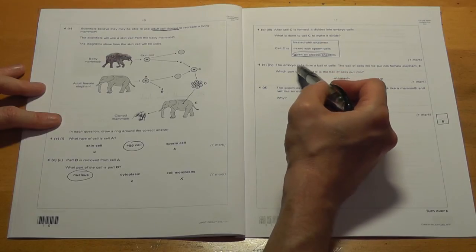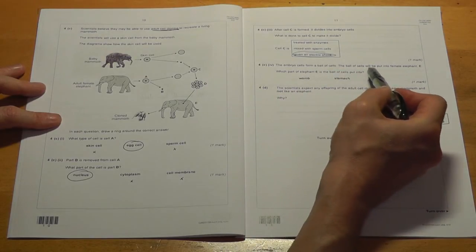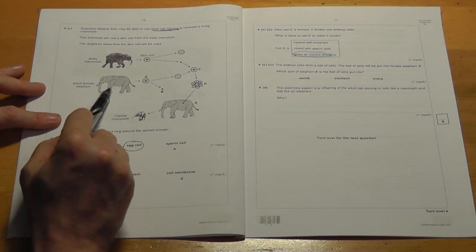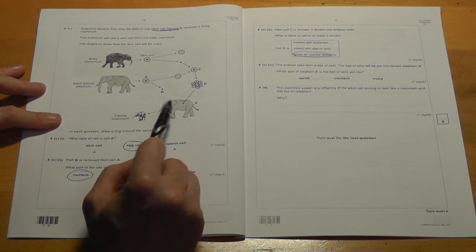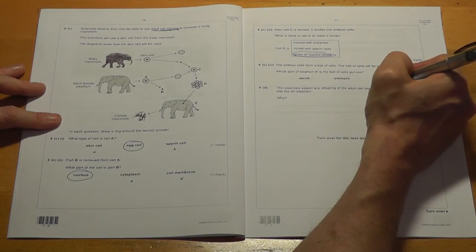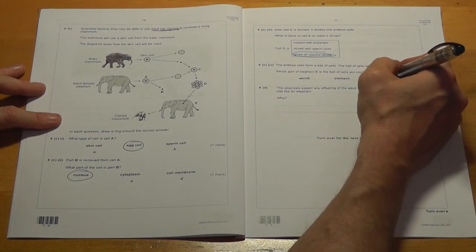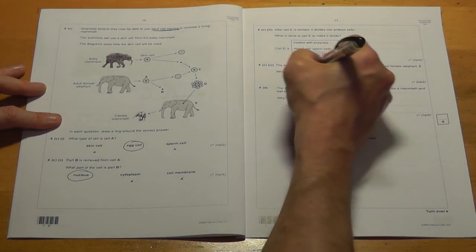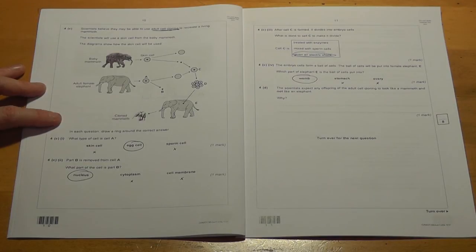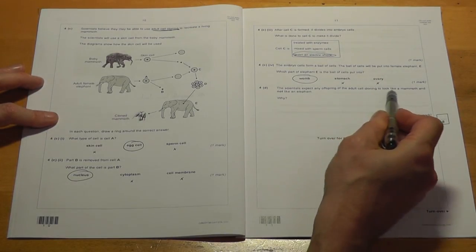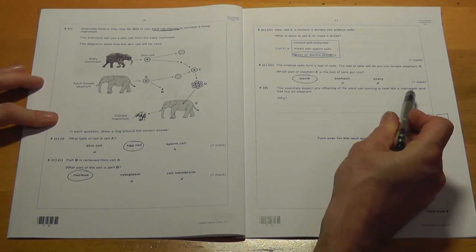Part C, part 4. The embryo cells form a ball of cells. The ball of cells will be put into a female elephant E. It might not be the same one that you got the egg cell from. Which part of elephant E is the ball of cells put into? Not the ovary, because that's not where embryos grow, that's where the egg cells first come from. Not the stomach, because that would digest them, so you're left with the womb, or the other word for the womb is the uterus.